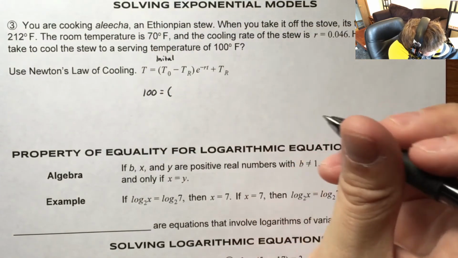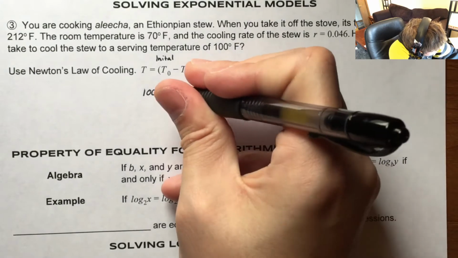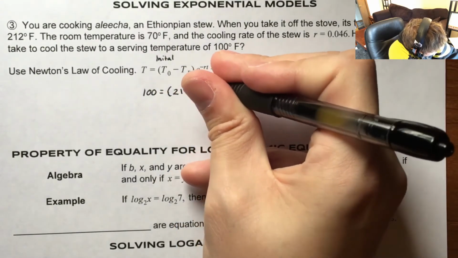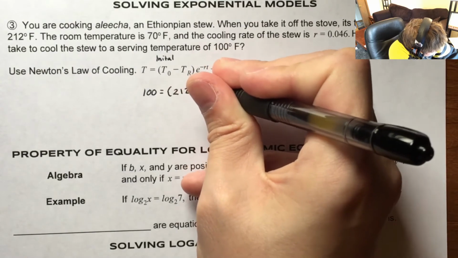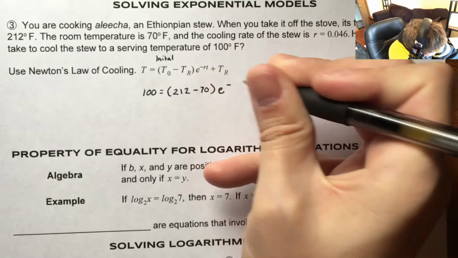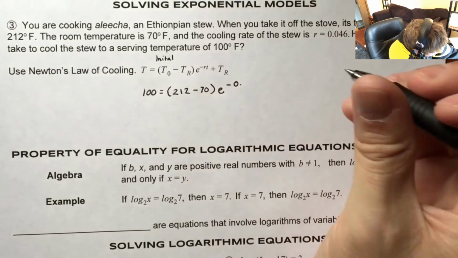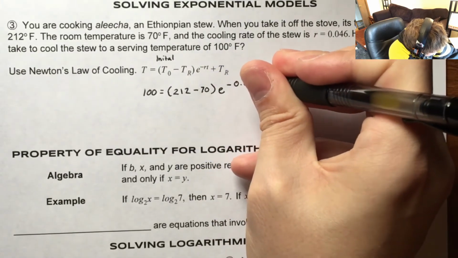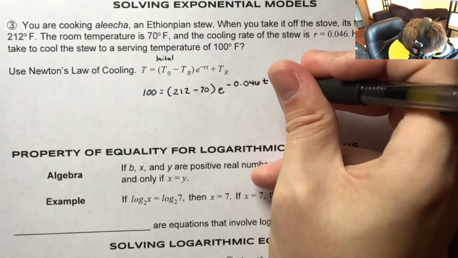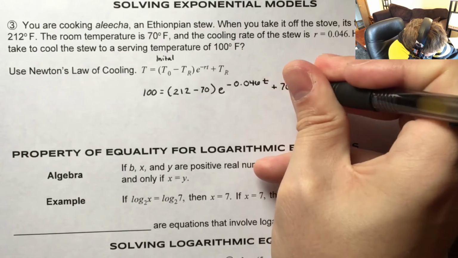So I'm going to take the initial, which is 212, minus the temperature of the room, which is T sub R, multiplied by e to the negative 0.046 T, plus 70.